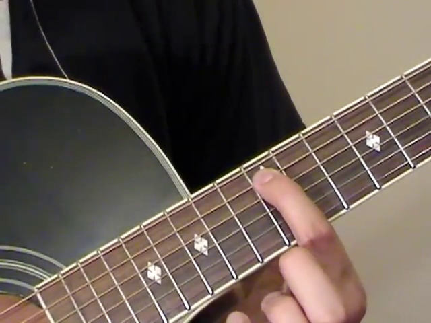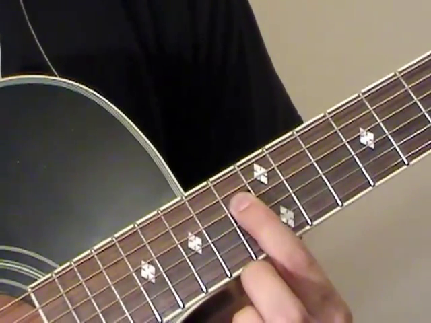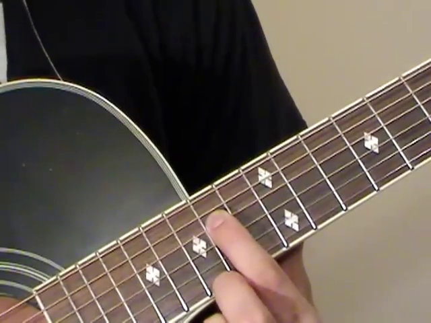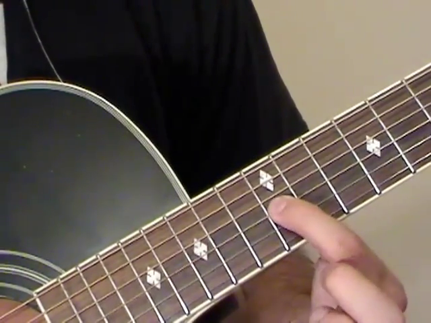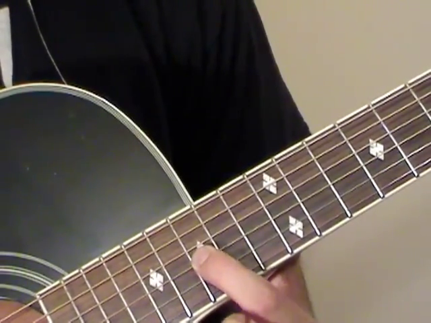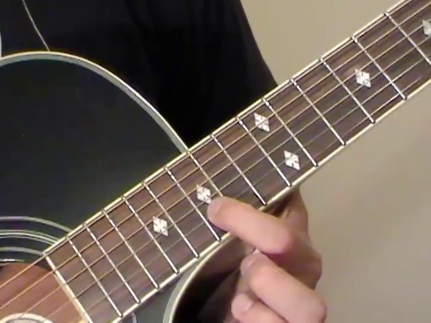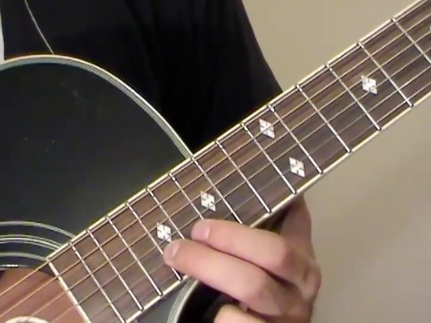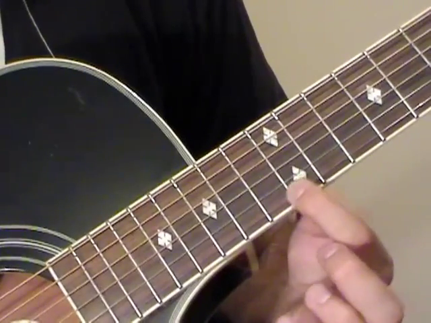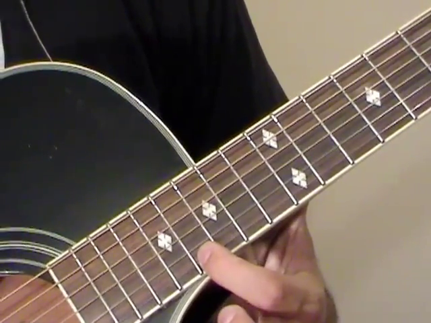The A string, A sharp, B, C, D, D sharp, E, F, G, G sharp, A sharp, B, C, C sharp, D, D sharp, E, F, F sharp, G, G sharp, A.